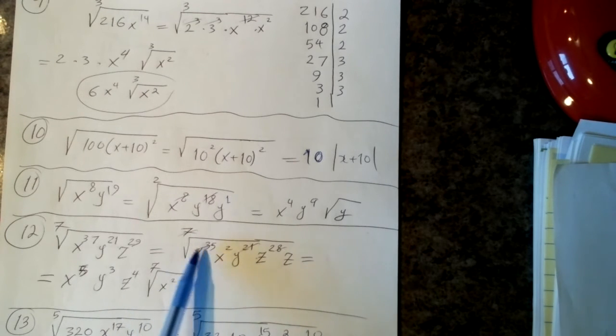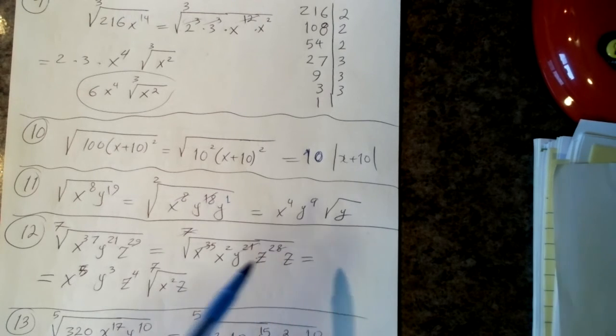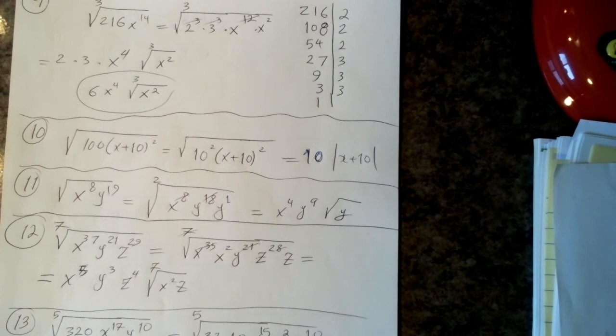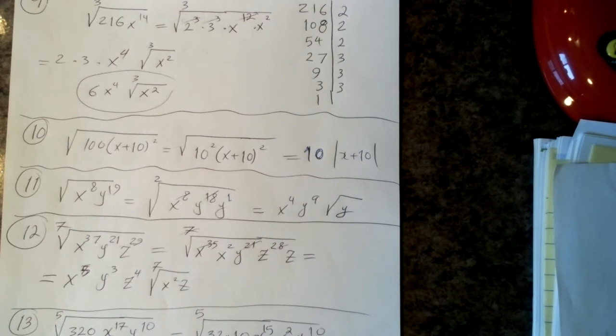Why? Because 7 goes into 35, which is 5 times, but not into that. Same thing for the y value. The ones that are still under the radical are y and x squared, these two. And the rest are outside of the radical.